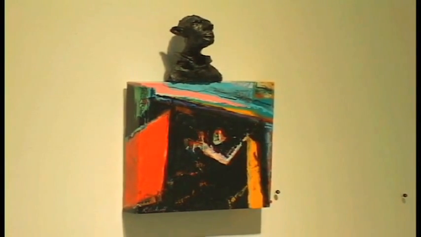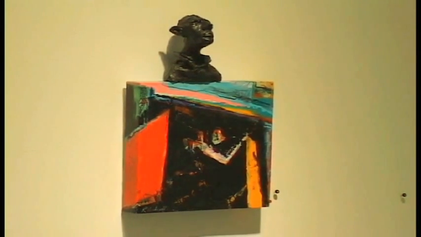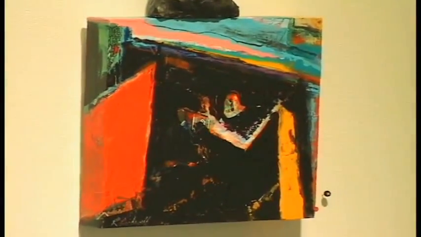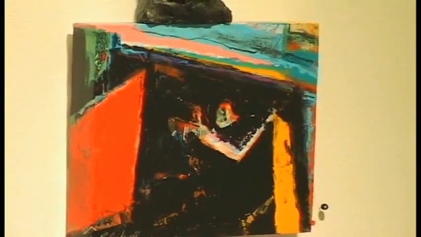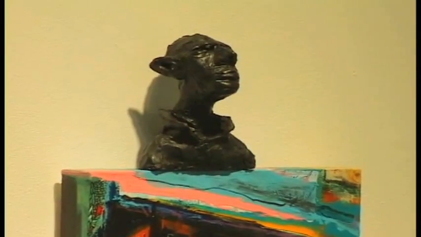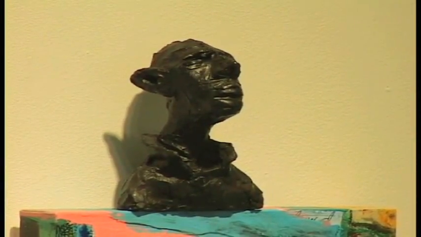But try and envision that painting without the sculpture, because that's how it began. The title is Mission Accomplished. Now, where does that come from? Well, we remember our president, George W. Bush, in May of 2003, on board the aircraft carrier Abraham Lincoln, announcing that the hostilities with Iraq had been finished, or that the mission had been accomplished.